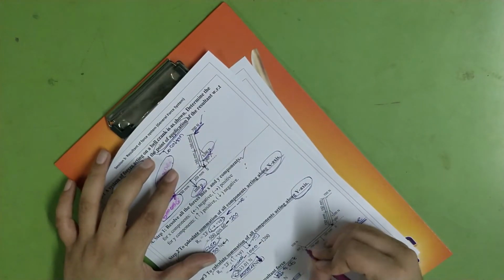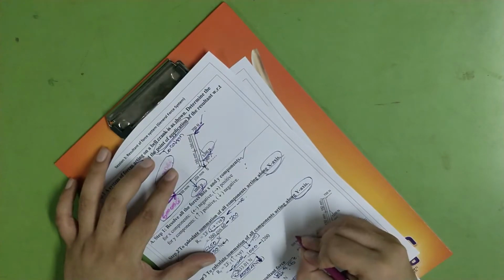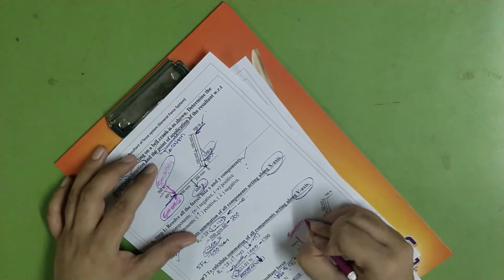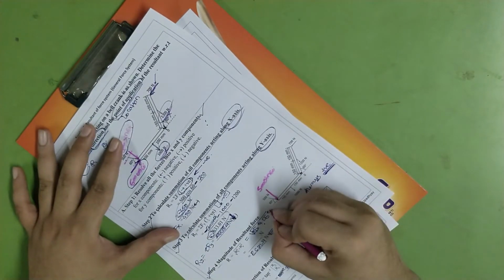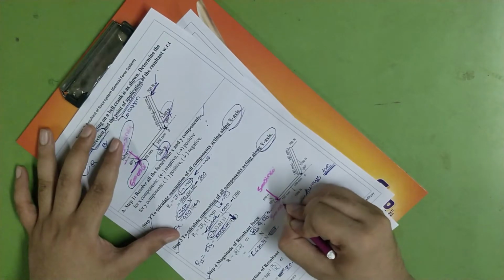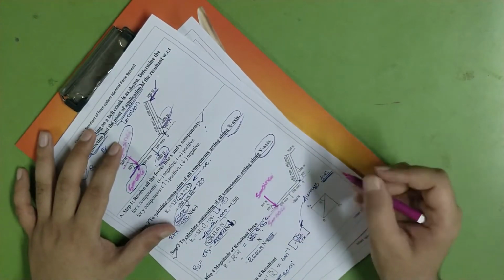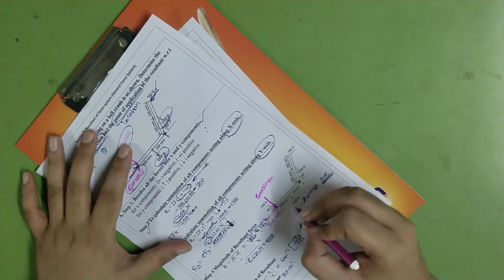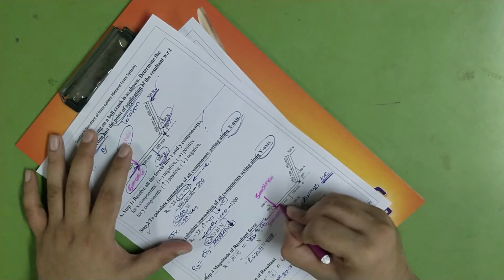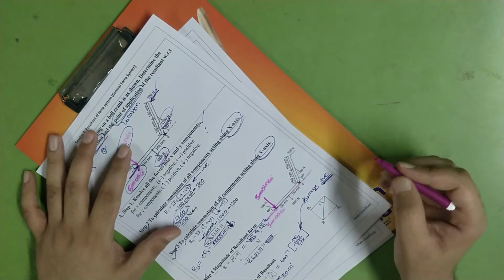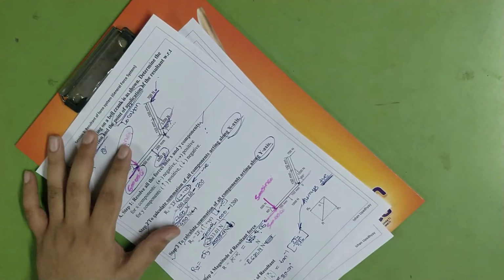So to this 500 Newton, can I resolve it here? I have already resolved it as 500 sine 60, and then here 500 cos 60. Now when I want to find moment produced by these two forces, very first 500 cos 60, you can see line of action of 500 cos 60 is passing through point O. So 500 cos 60 will give you what?